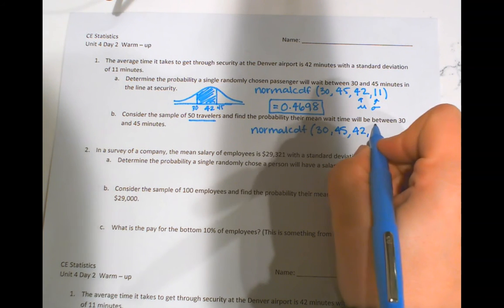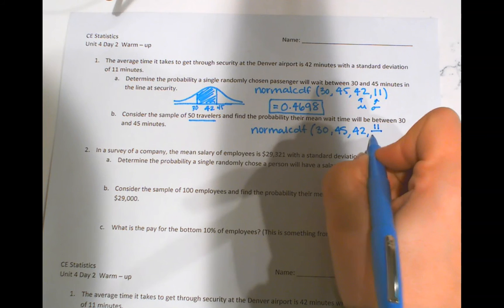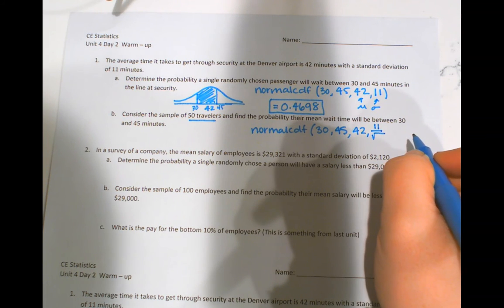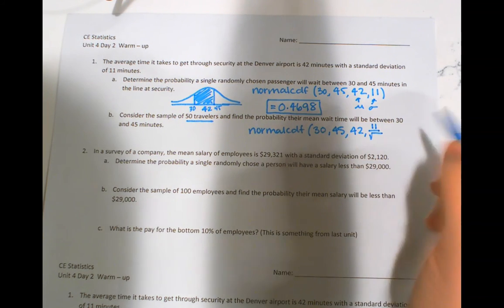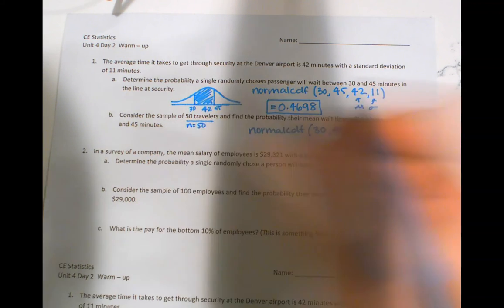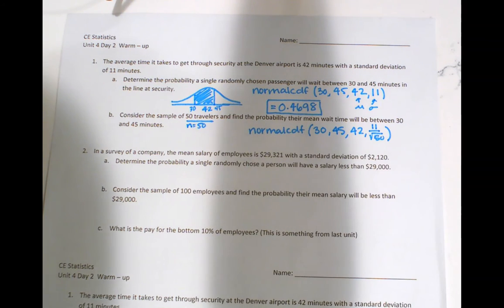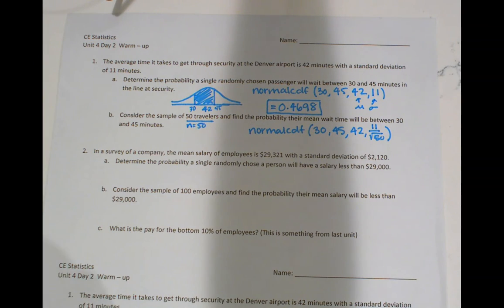The only thing that changes is our standard deviation is going to be divided by the square root of how many people, or our n value. So here n is 50. We talked to 50 travelers. So we're going to compute that and see the difference in our answer.